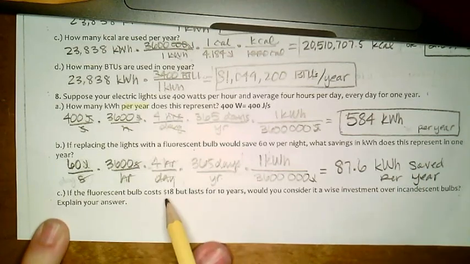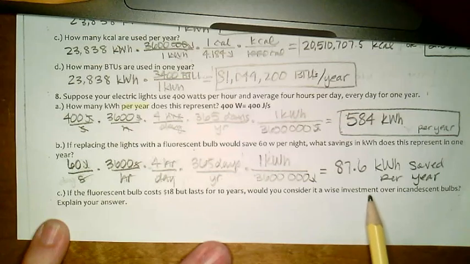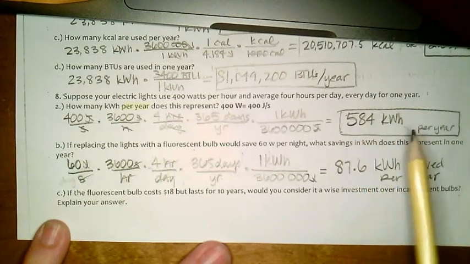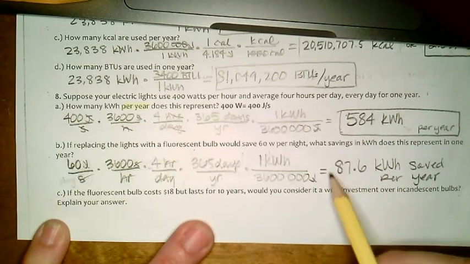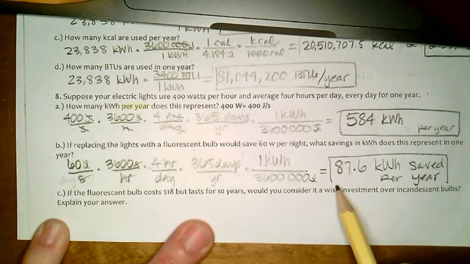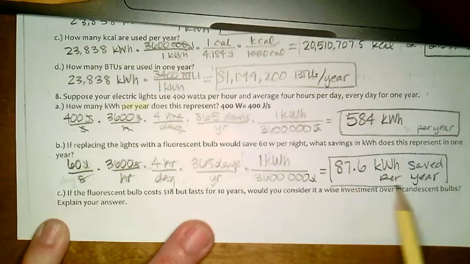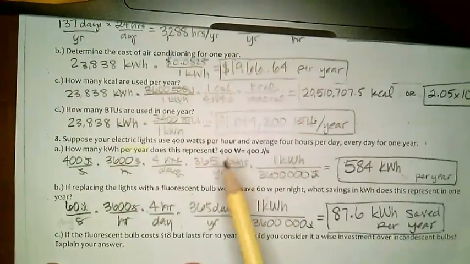If the fluorescent bulb costs $18 but lasts for 10 years, would you consider it a wise investment over incandescent bulbs? I would need to know what my cost is, and if I were saving this many kilowatts per year. So I can assume, let's see, one of these had a cost, right?